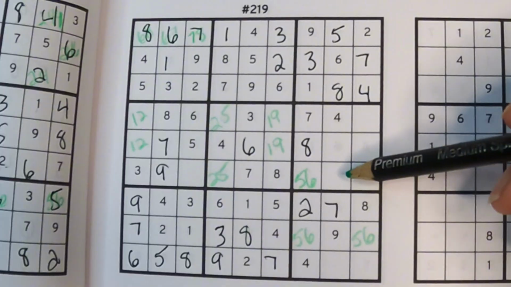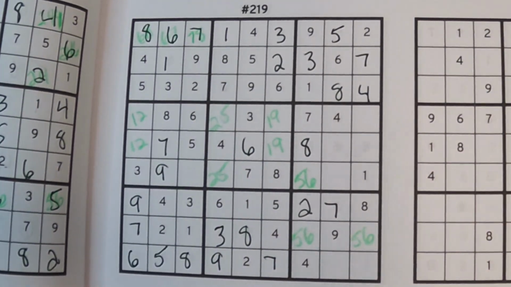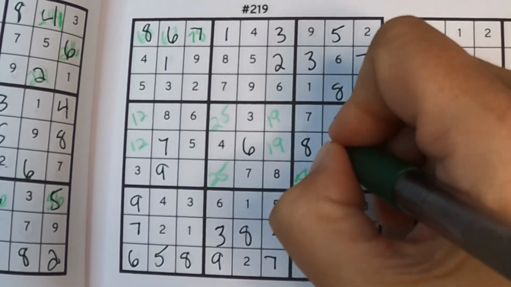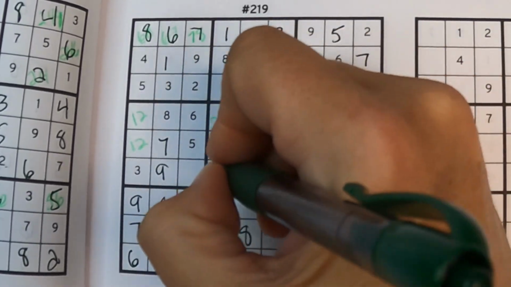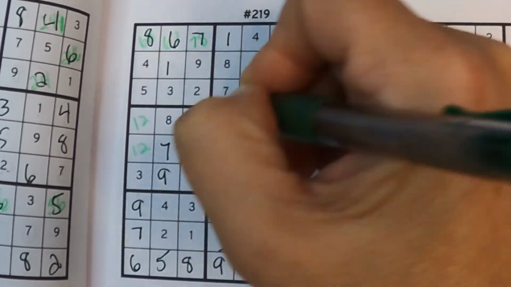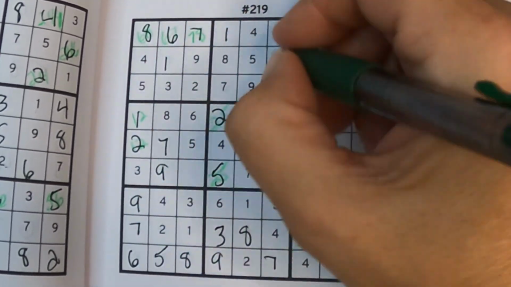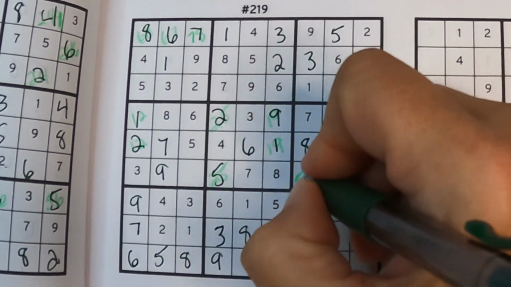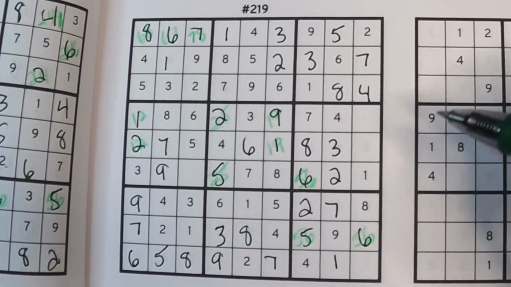For this column, we're missing 1, 2, and 3. We've got 1 and 3 here, so this is our 2. That 1 makes this our 3, 1. That 2 makes this our 5, 2, 1, 2. That 1 makes this our 9, 1. That 5 makes this our 6, 5, 6.